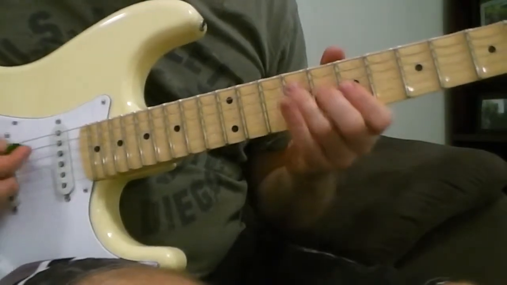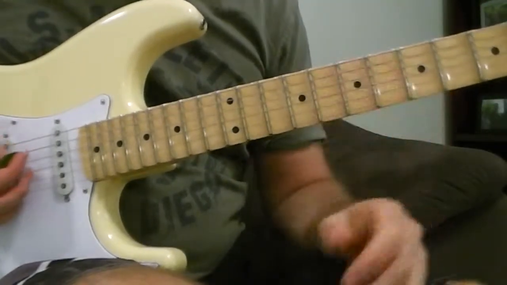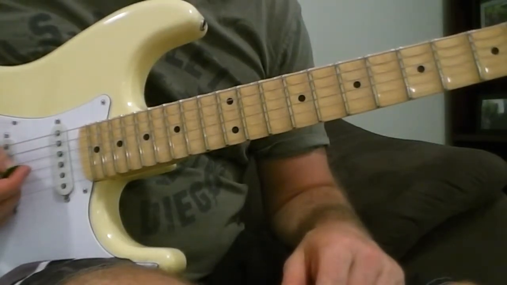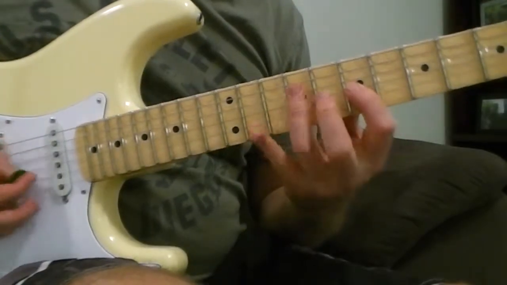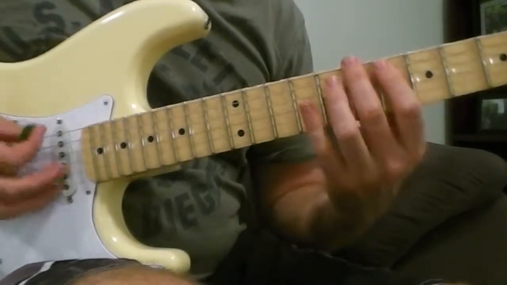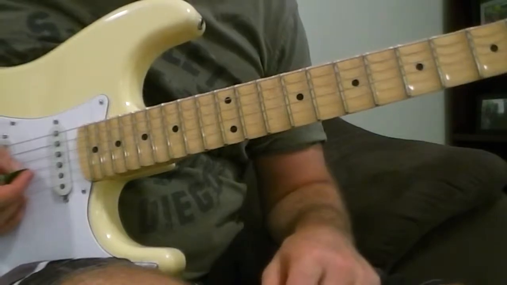So if someone was to say, play a major third passing tone within your minor pentatonic scale, you might do that if my information is correct.